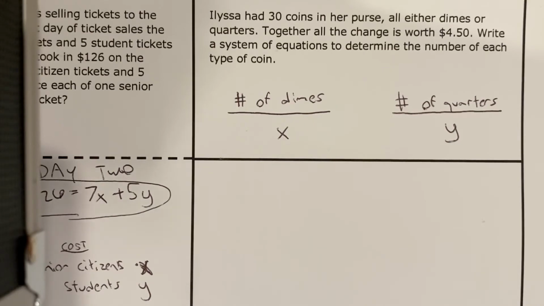I don't know how many dimes we have, and I don't know how many quarters we have. So the number of dimes and the number of quarters are going to be our variables. So I'm choosing X to represent the number of dimes and Y to represent the number of quarters. The first sentence told me that Alyssa had 30 coins total, and all were dimes or quarters. So the number of dimes and the number of quarters is going to equal 30. So 30 is my total, and then we're going to add the number of dimes and the number of quarters. X stands for the number of dimes, and that's being added to the number of quarters, which is Y. So I already have one equation. Now I'm going to write the second equation.